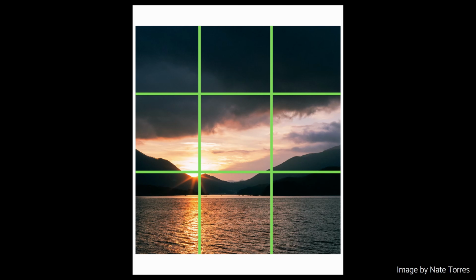But why is placing an element at an intersection important? It's believed that our eyes naturally go to one of these intersections when looking at an image, so they act as natural guides. And while it's called a rule, it's more of a creative suggestion.